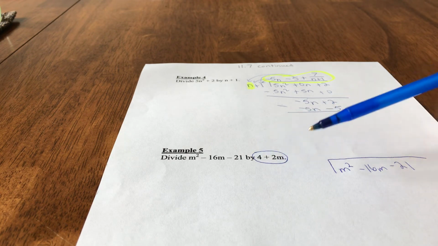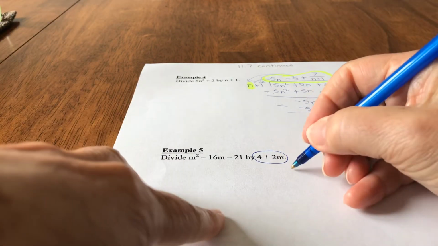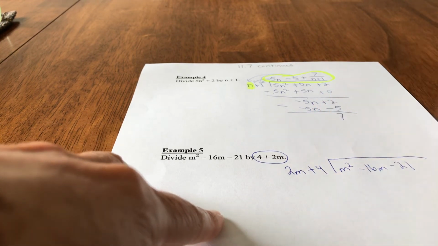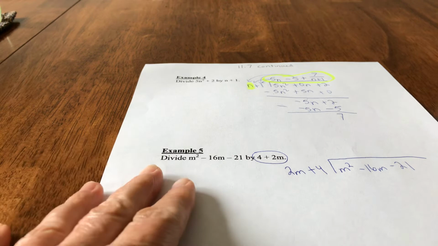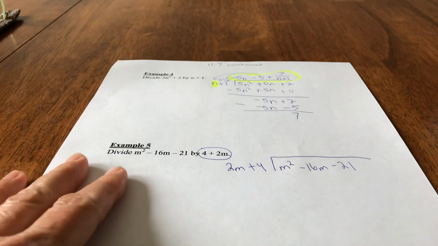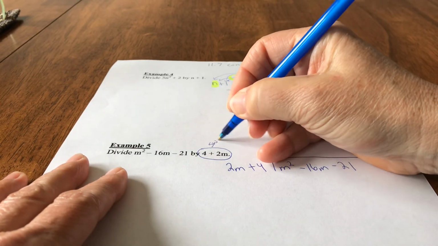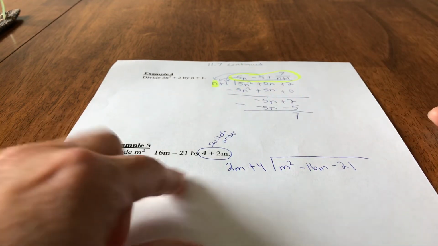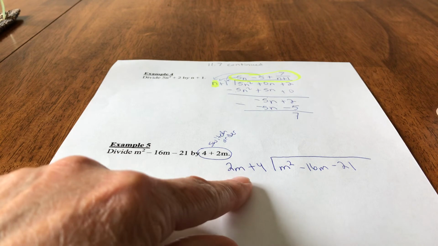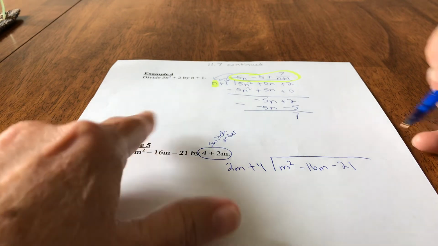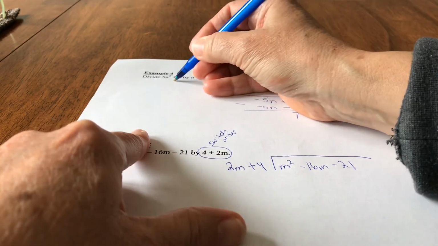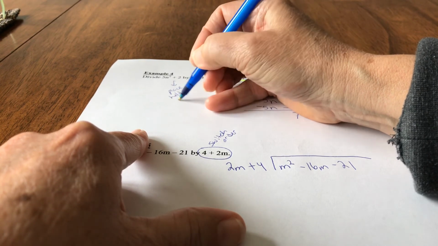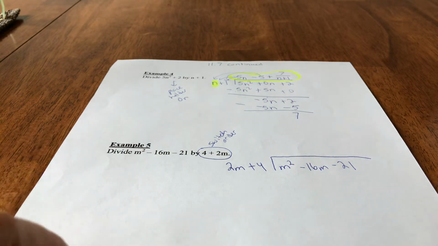So I'm going to switch this around to 2m plus 4. Okay, so put your variable out in the front. All I did was switch the order of this. So on example 5, you might have to switch the order, make sure the variable's out in the front. On this one, I added a placeholder, a 0n in the middle.